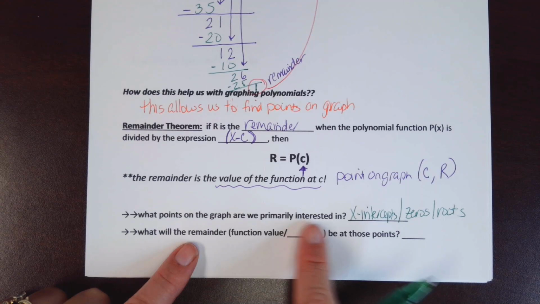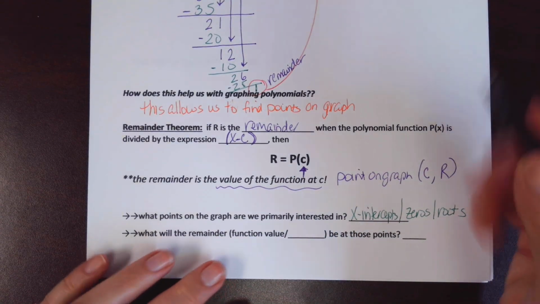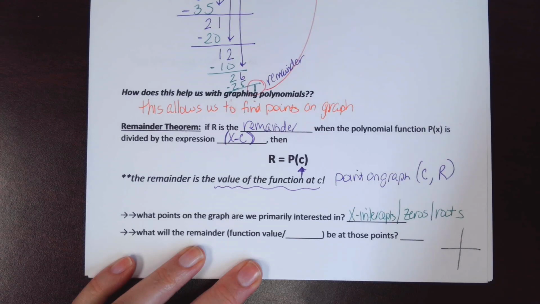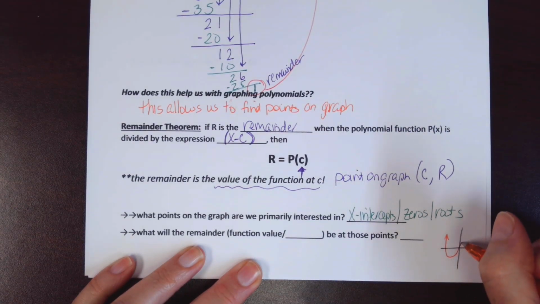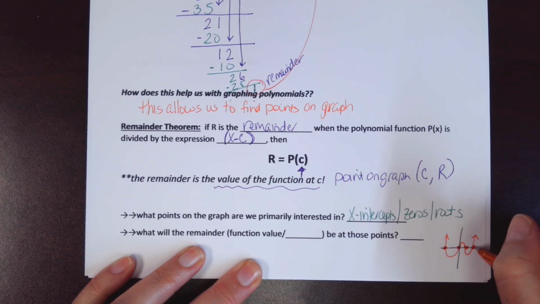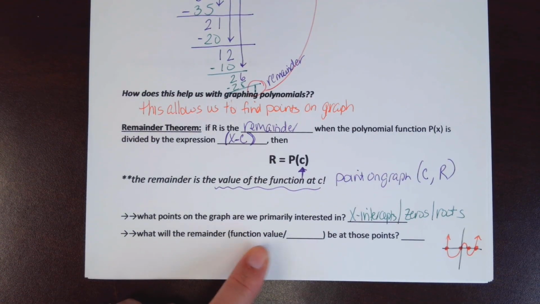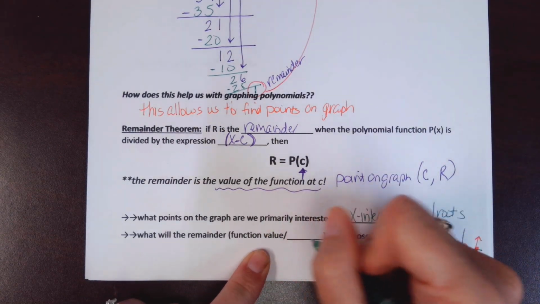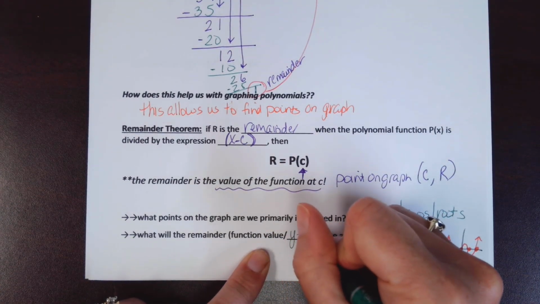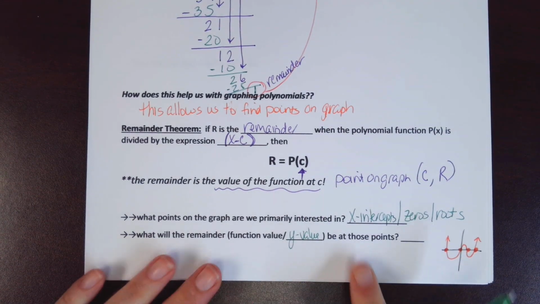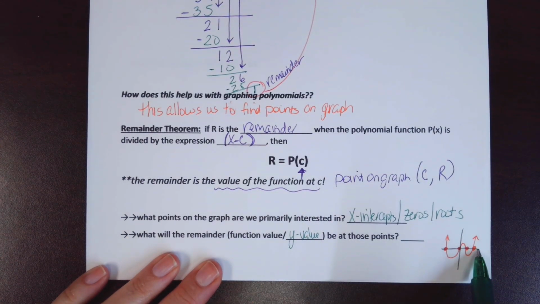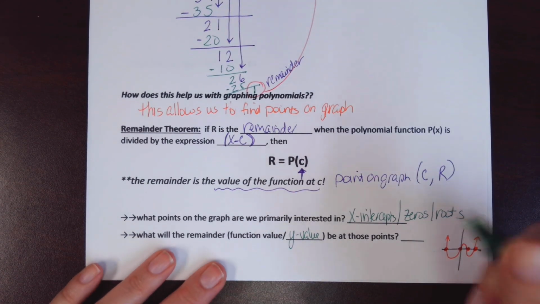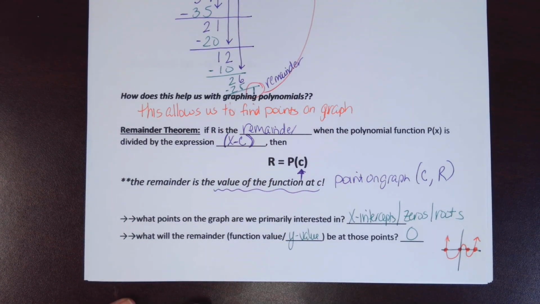Now, if I'm on the x-axis, let's think about this. Whatever the shape of my graph is, if I'm primarily interested in these x-intercepts, what will the remainder be? Keep in mind, the remainder is my function value, and my function value is the same thing as the y value. What's my remainder at these points? Well, they're on the x-axis, so the remainder, the function value, is going to be 0, because that's my y value when I'm on the x-axis.